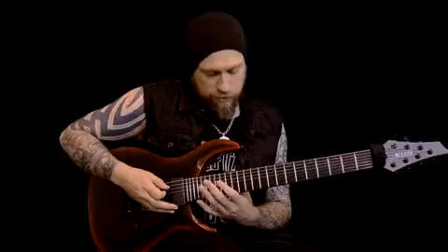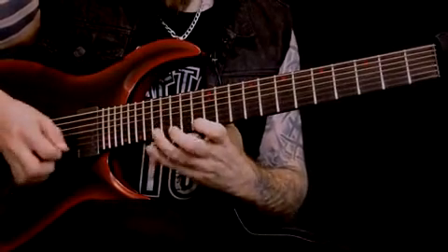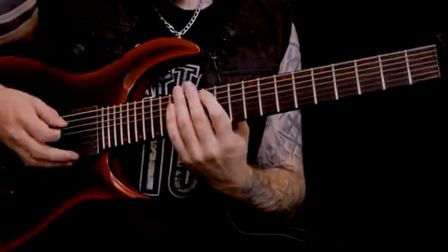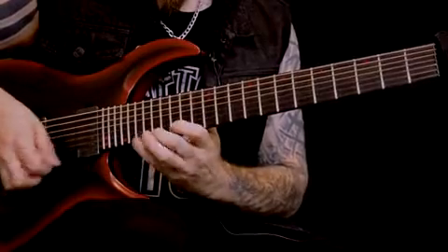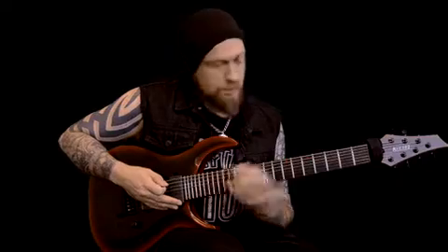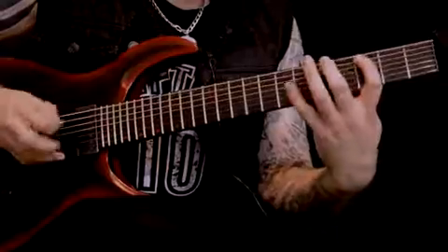Then followed by a Phrygian shape. Then Lydian. Then you could play it up here or down there, you could then play a Mixolydian shape.